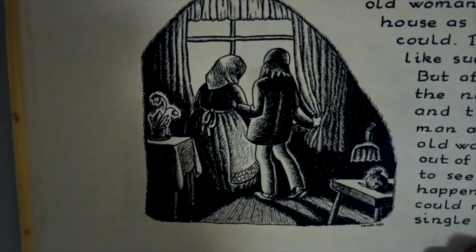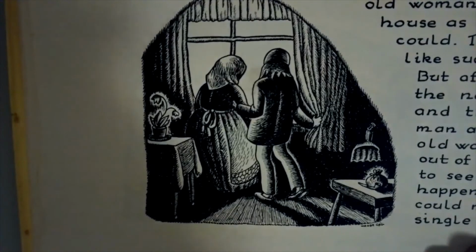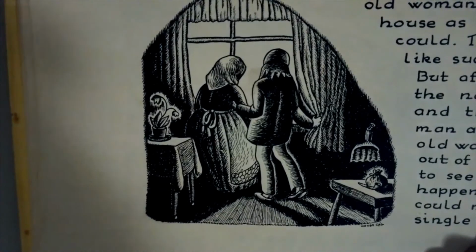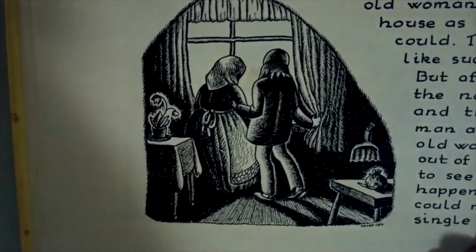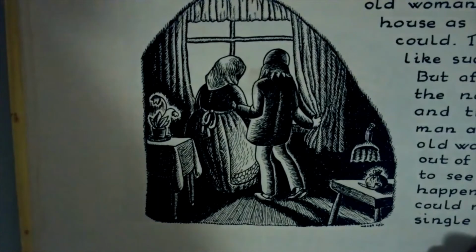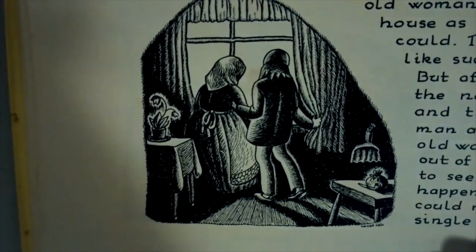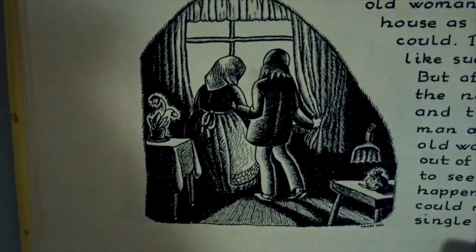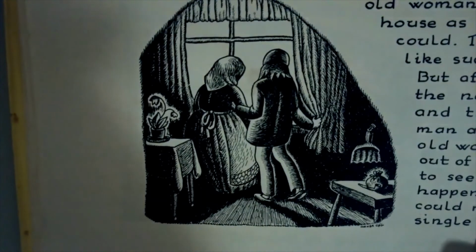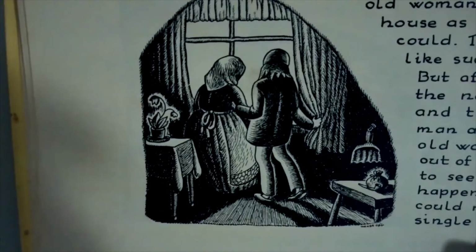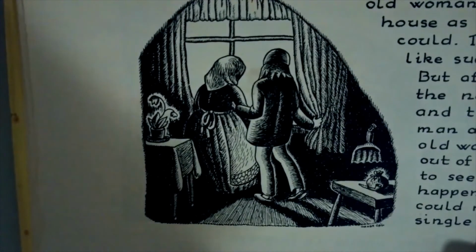They bit and scratched and clawed each other and made such a great noise that the very old man and the very old woman ran into the house as fast as they could. They did not like such quarreling, but after a while the noise stopped, and the very old man and the very old woman peeped out of the window to see what had happened. They could not see a single cat.